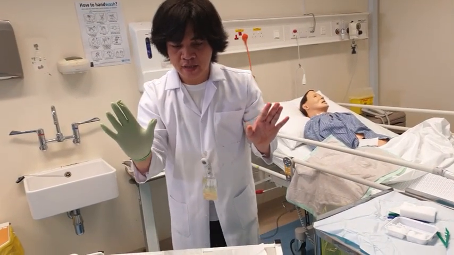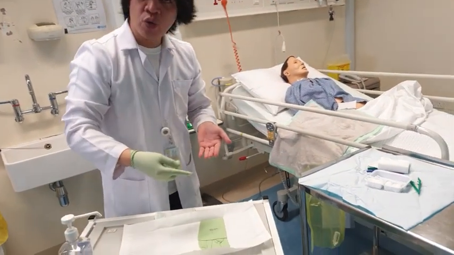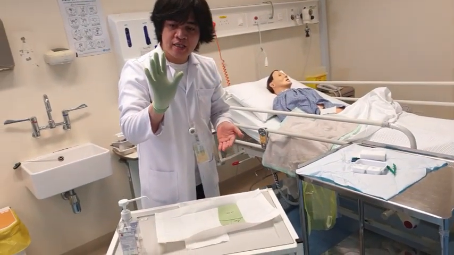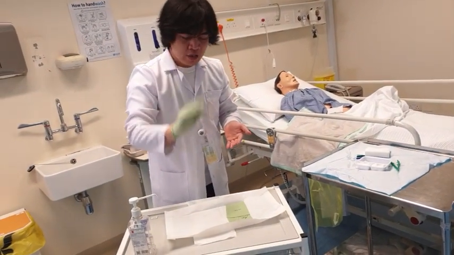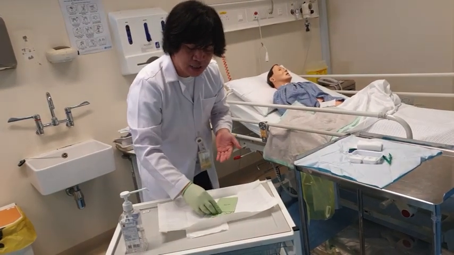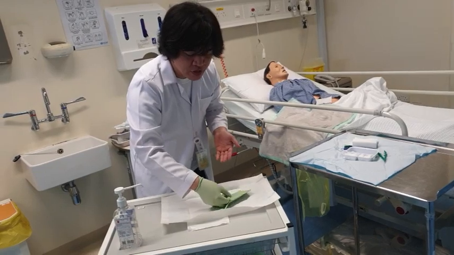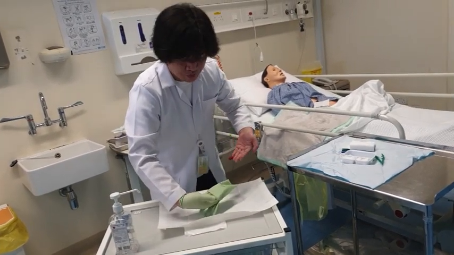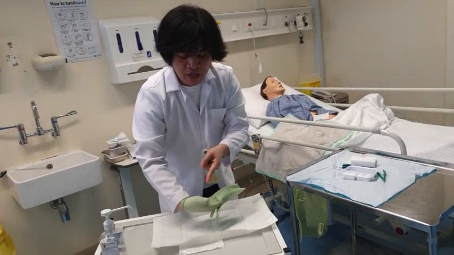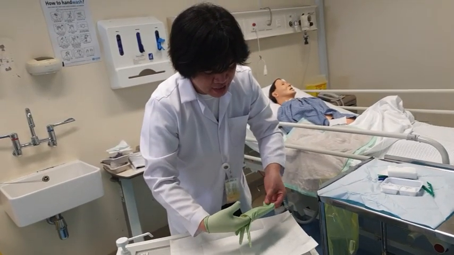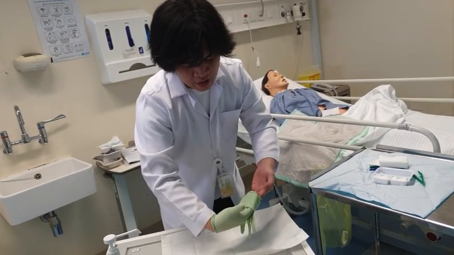And release. Now, how do you glove your left hand? Since you are wearing your glove already, that means you are sterile. You can now touch the outside part of these gloves. Try to insert your hand under the cuff like this. And then your thumb should point away. Insert your left hand like this.